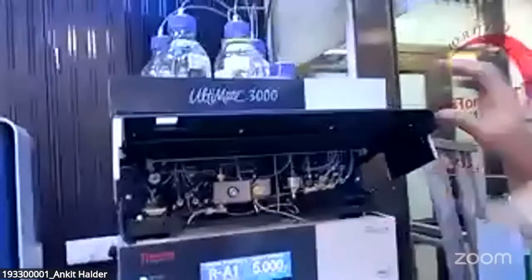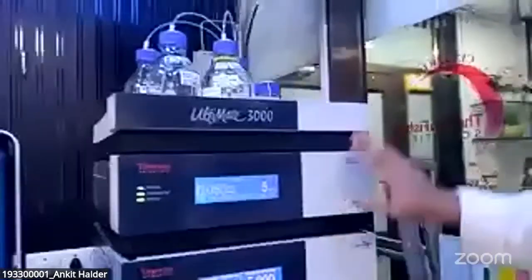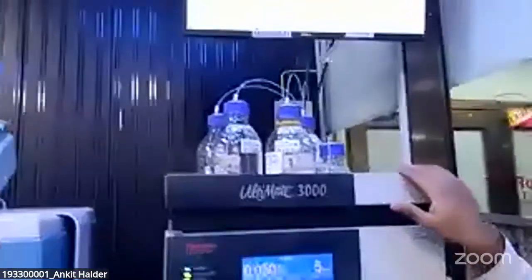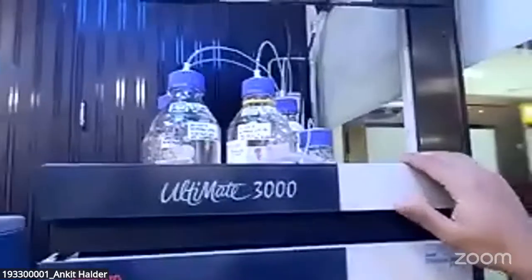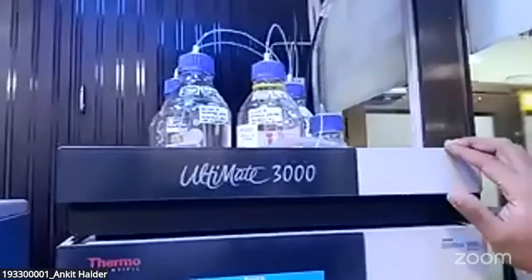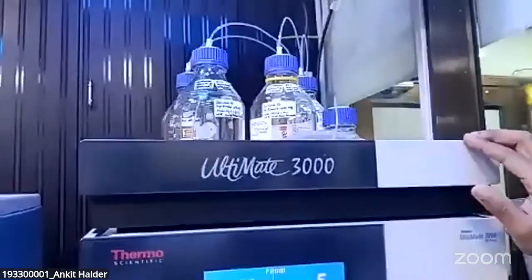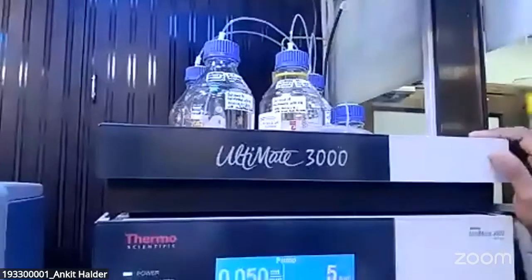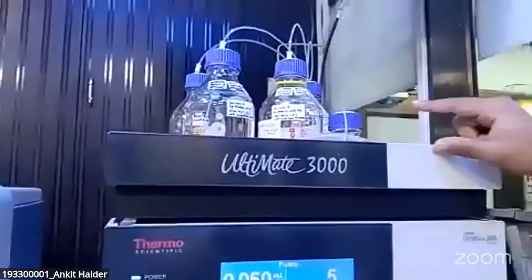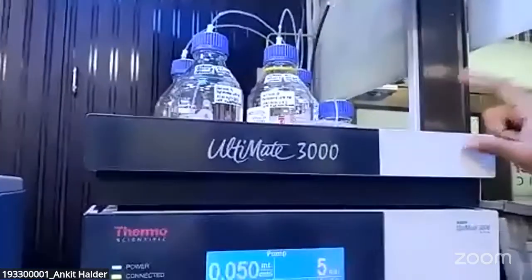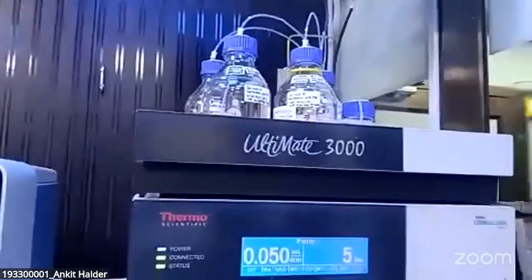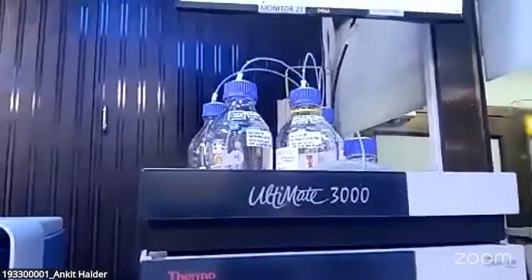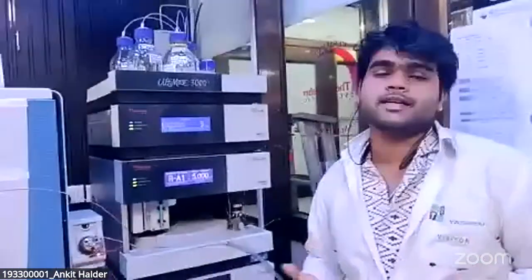Now the final rack is the solvent rack. In the case of lipidomics, you use a quaternary solvent system, and in the case of metabolomics, you use a binary solvent system. So in the case of lipidomics, we use 4 different solvents: the solvent A, B, C, and D. One of the most important features of this mass spec is that it can give us information about the protonated and the deprotonated metabolites or even the lipids.